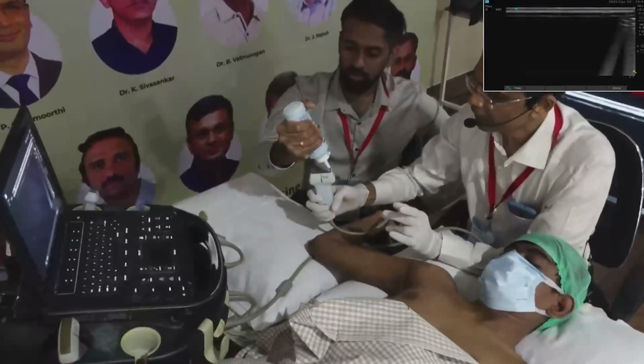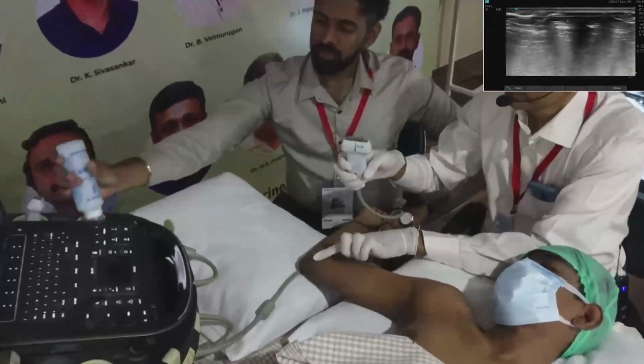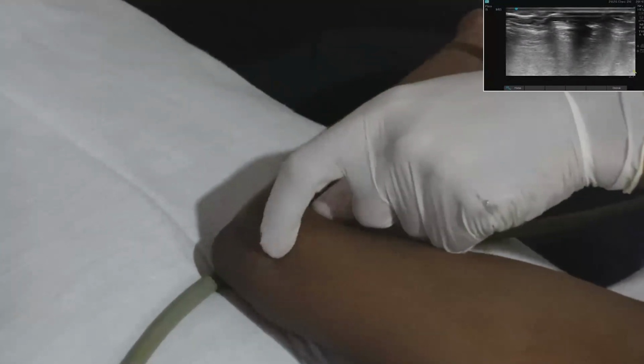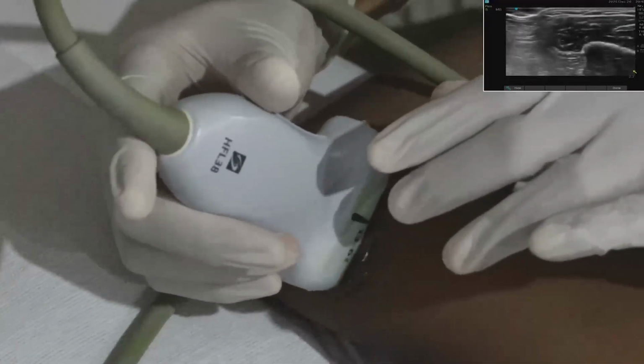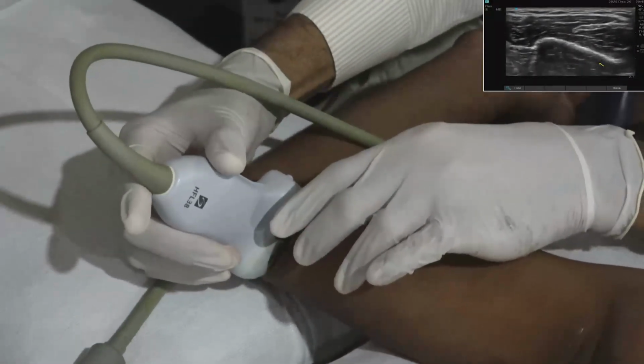So everyone, we are all aware that next to the medial epicondyle, this is the medial epicondyle, here next to that we have the ulnar nerve. Even for a very obese patient, we can palpate and identify it. So this is the medial epicondyle, that bony shadow.